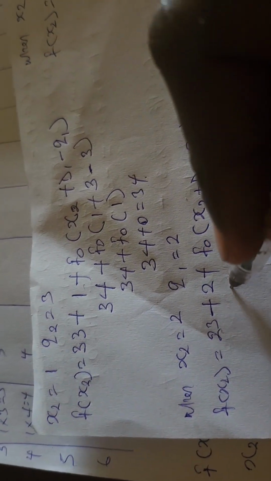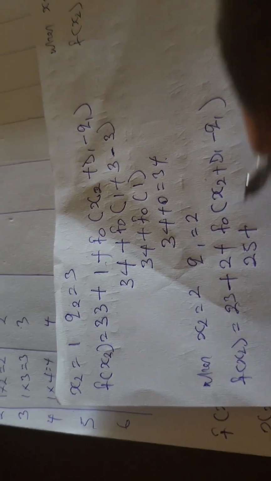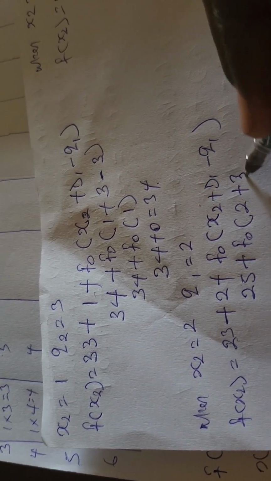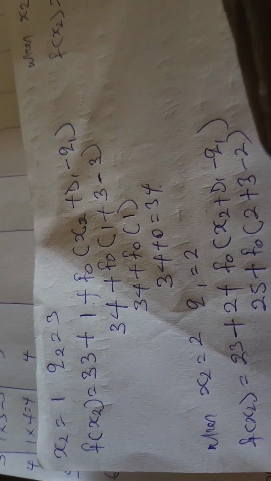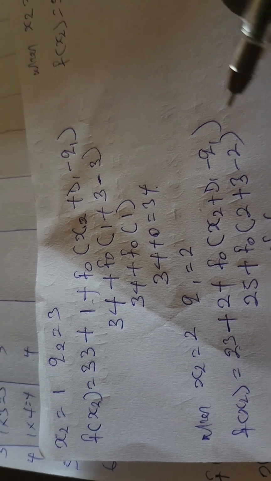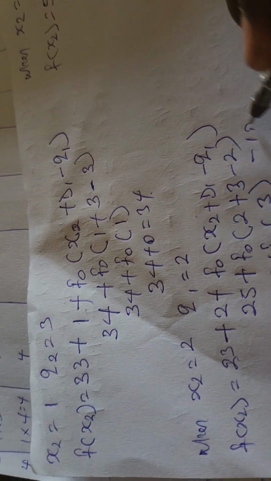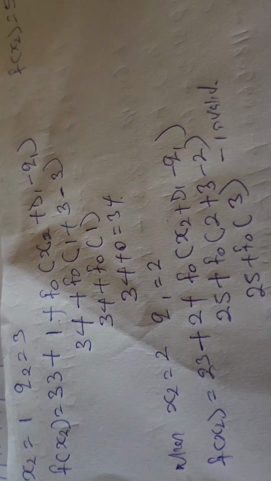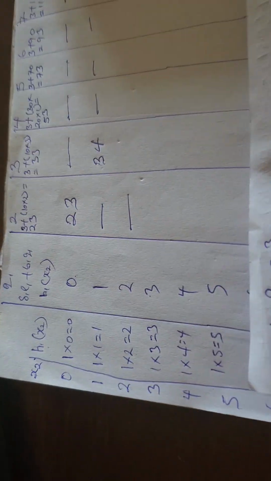So 23 plus 2, that's 25, plus our x2 here is 2 plus 3 minus 2. So 25 plus f naught, that's 5 minus 2, that is 3. So it is invalid. Without wasting more time, our x1 is equal to 3 here, whereas in the question we're given when x1 is equal to 1. If it's not 1, it is invalid. So that is why we have put that here.